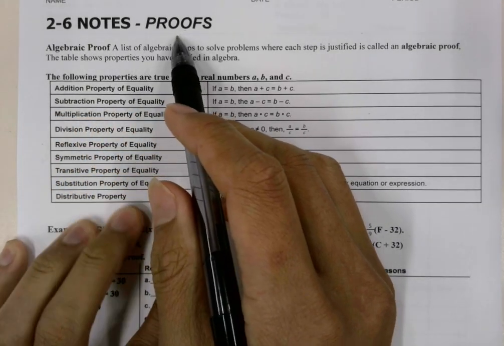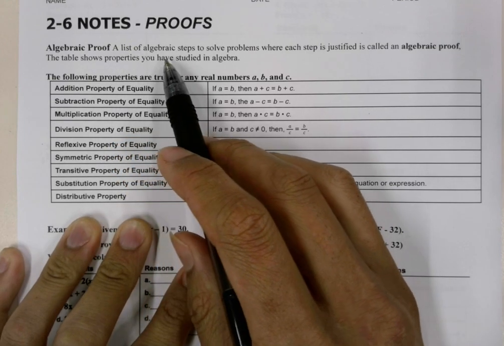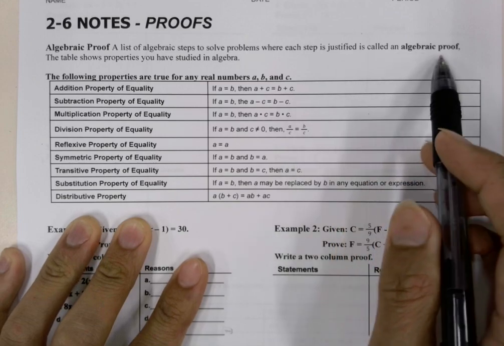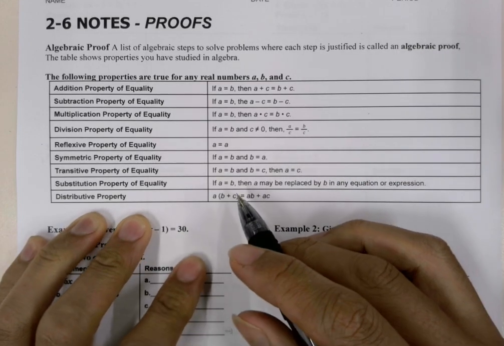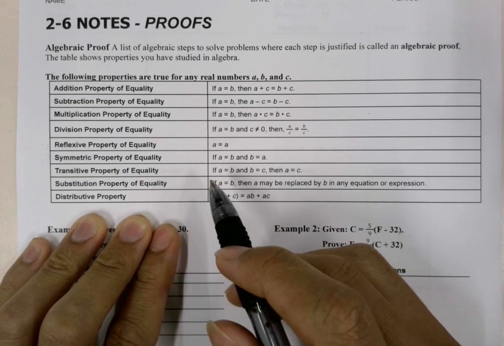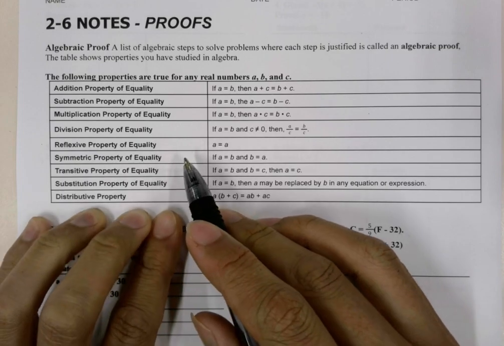2.6 proofs. We have algebraic proofs. They are a list of algebraic steps to solve problems where each step is justified. That's an algebraic proof. And we need to go back to our properties that we learned in algebra. This is, I believe, 1.2 or 1.3 in algebra.